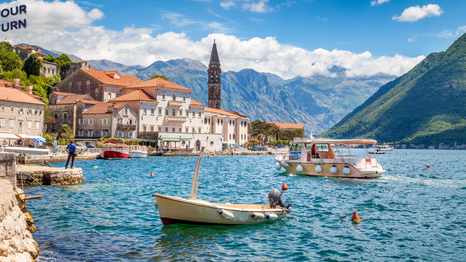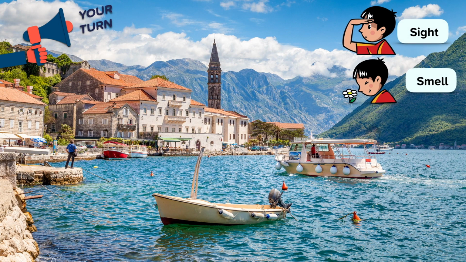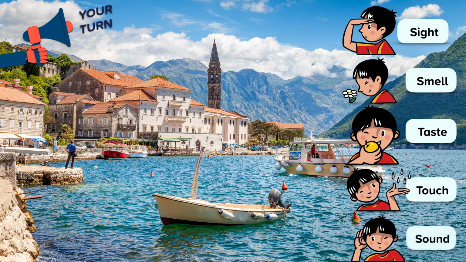Now let's imagine we were asked to describe this image of a fishing boat in a lake in front of the mountains on a sunny day. Have a go at writing a sentence to describe each of the senses. Pause the video and make a note of each sentence describing each of the senses.